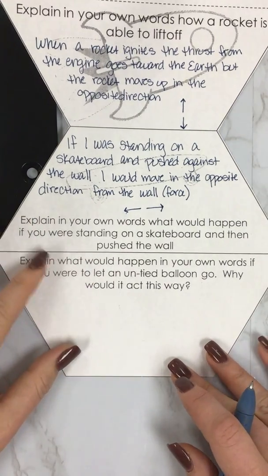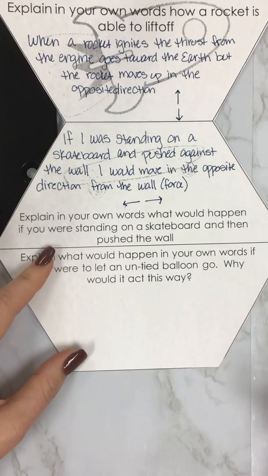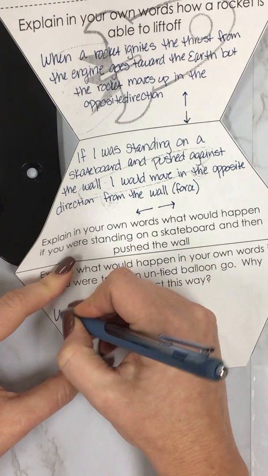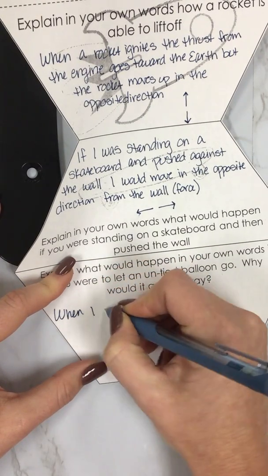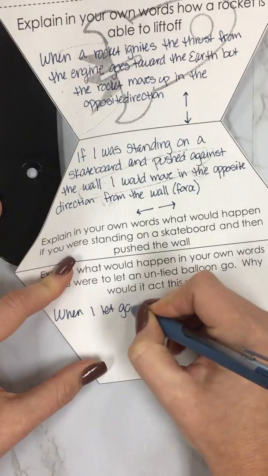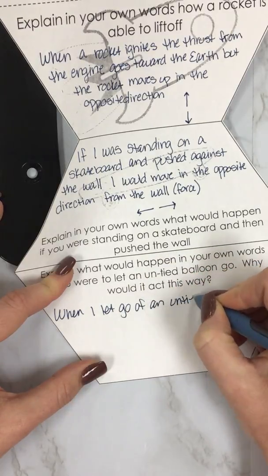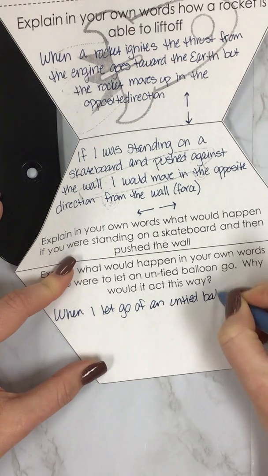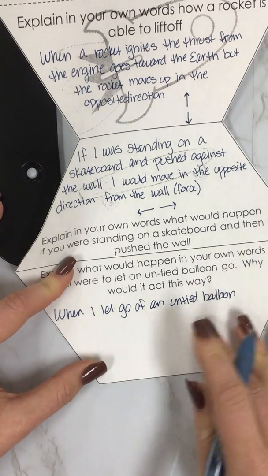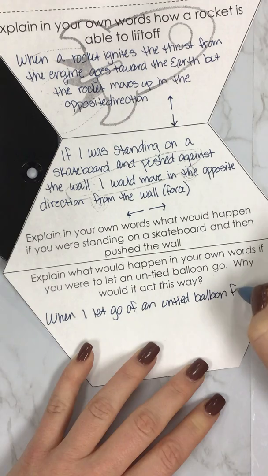So here's how we're going to write that down. When I let go of an untied balloon, that's how we're going to start. When I let go of an untied balloon, I'm going to actually add filled with air.